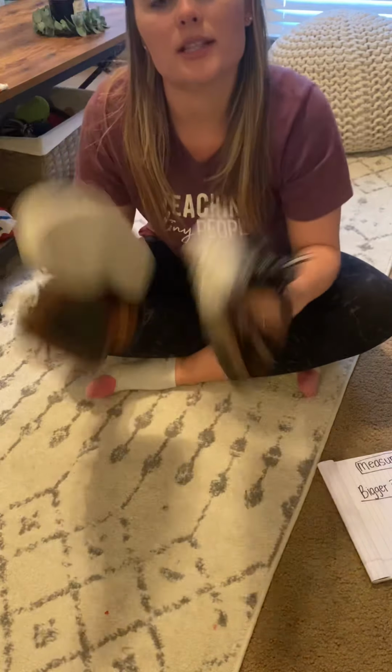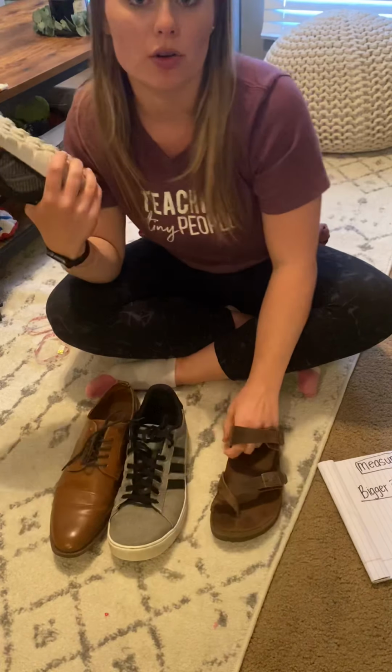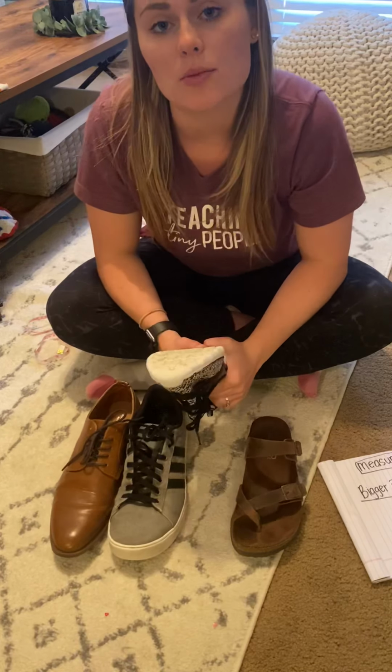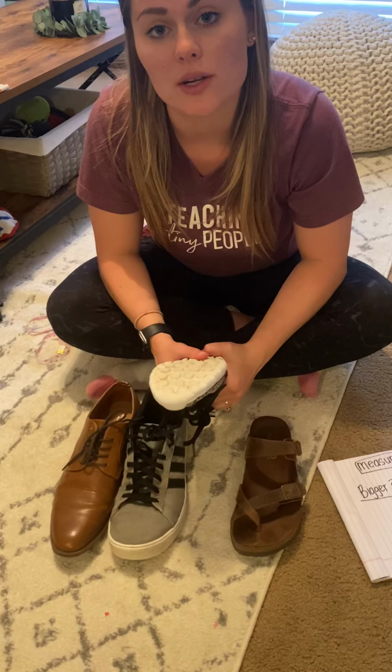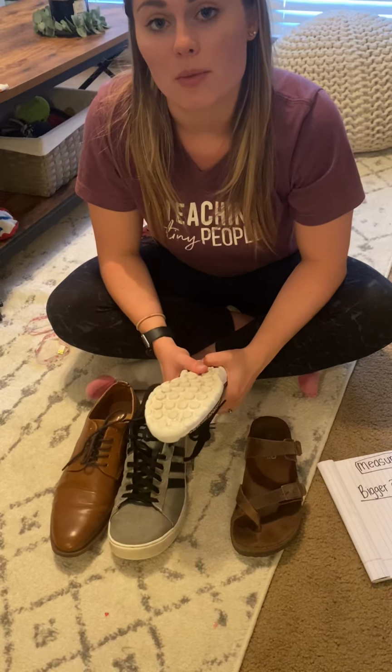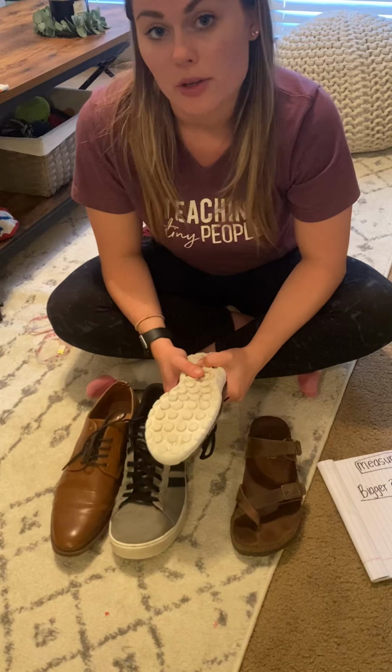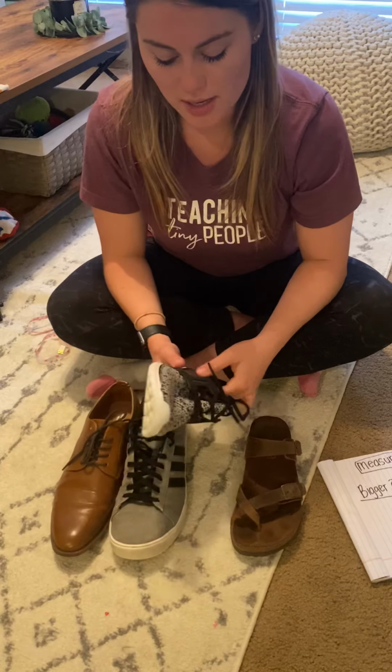So I want you guys to find, you only need one shoe. You don't need both shoes for this activity. So I want you guys to find one of your shoes and then find someone in your family or someone at your house right now. Find one of their shoes. So you could find mom or dad's, a brother, sister, grandma, grandpa, aunt, uncle, whoever you want, a sibling. And you're going to compare shoes.